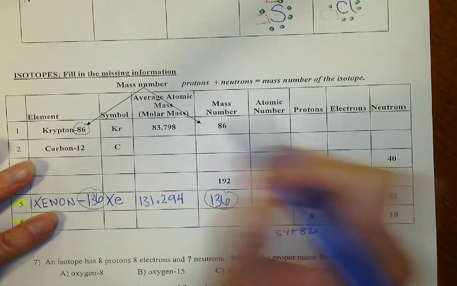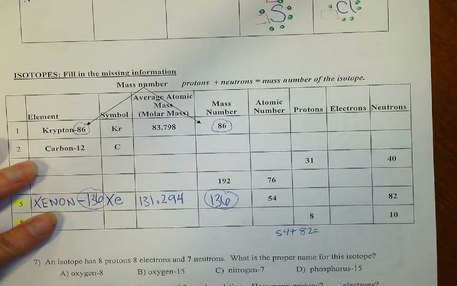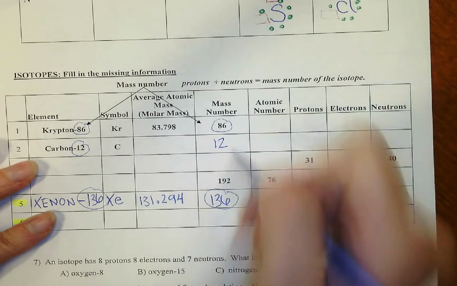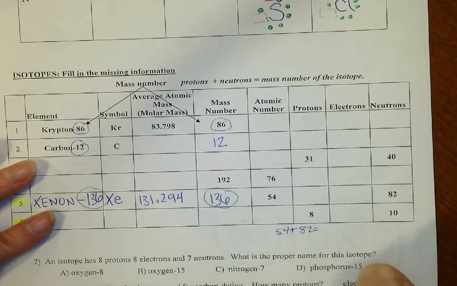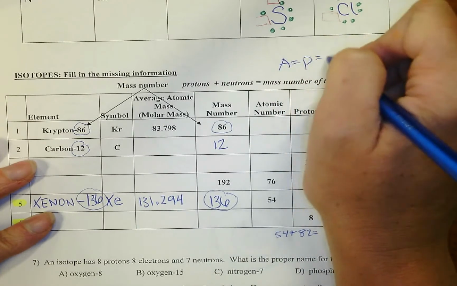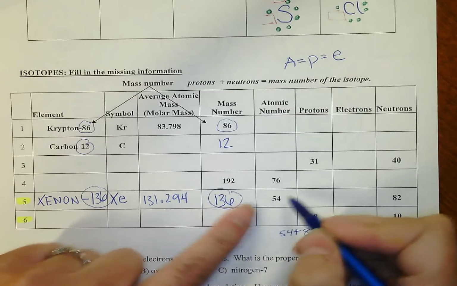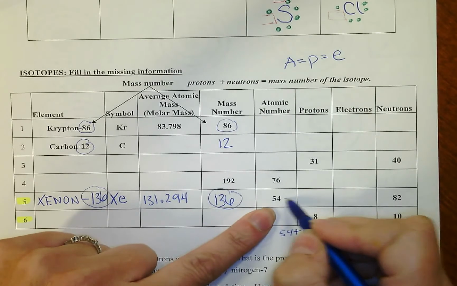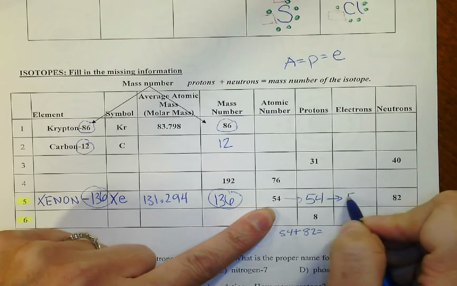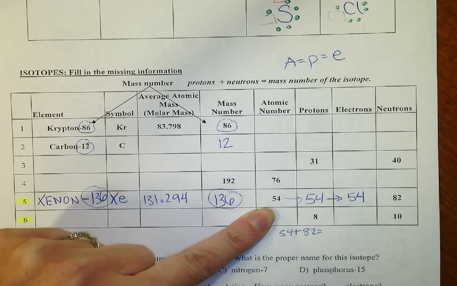This one said 86. That one should say 86. This one says 12, so you can check your answer. That one should say 12. That's the total mass. And then we do the atomic number equals protons equals electrons. So my atomic number, 54, equals my protons, 54, equals my electrons, 54.